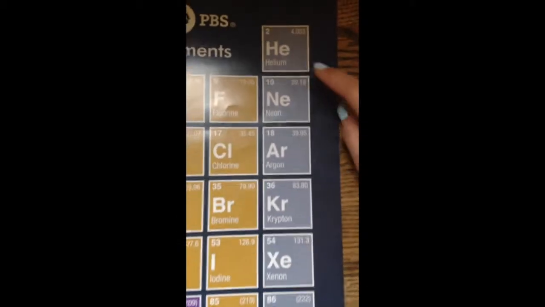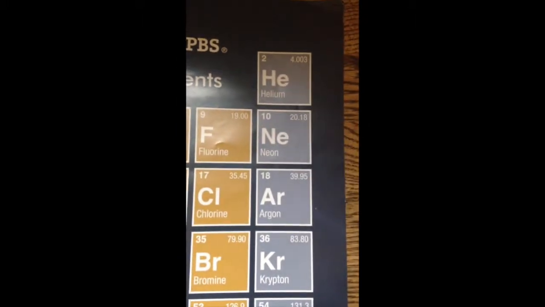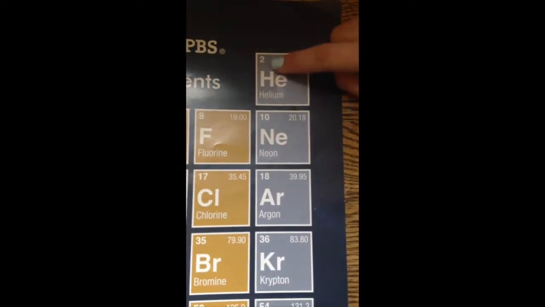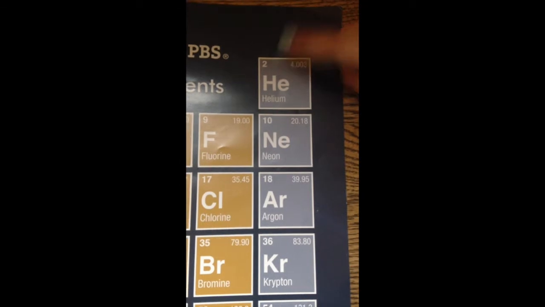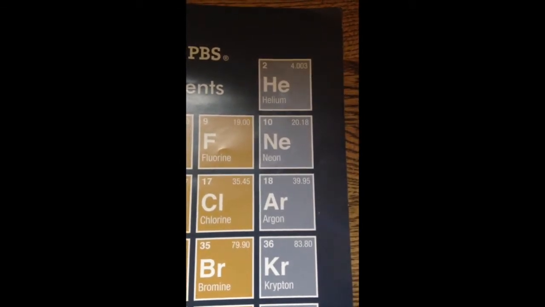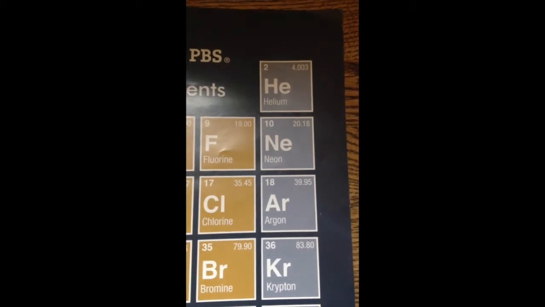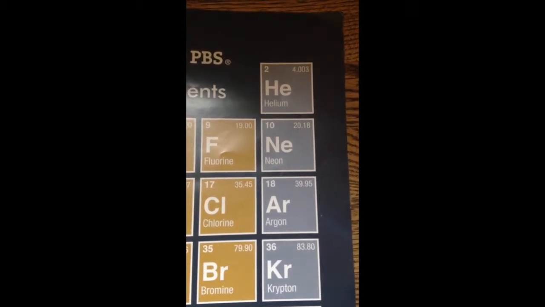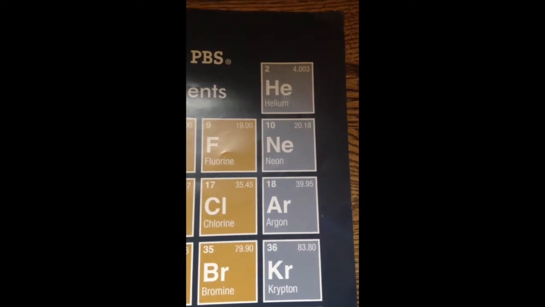Here we have helium. The element symbol for helium is He. This number right here is the atomic number. It shows how many protons and electrons it has. As you can see here, it has a mass number of 4.003. That is the average number of all the isotopes in helium.